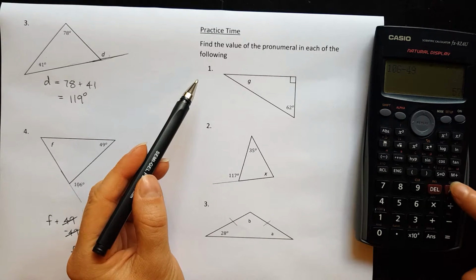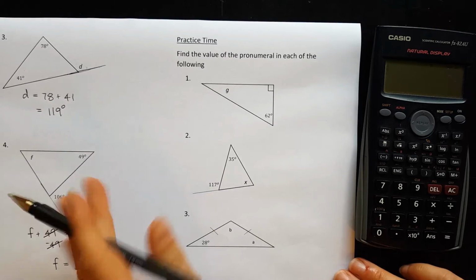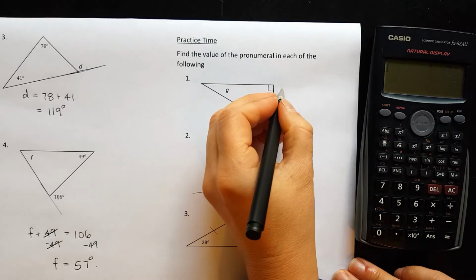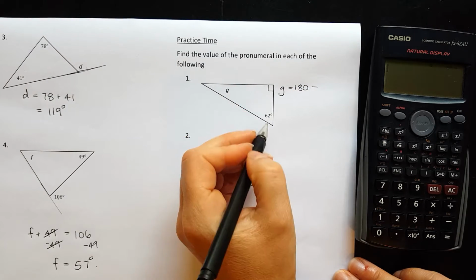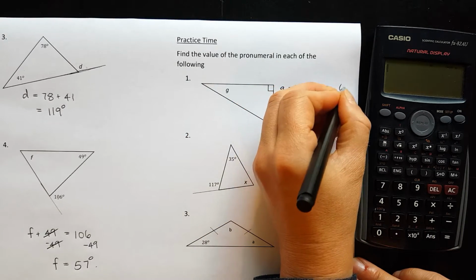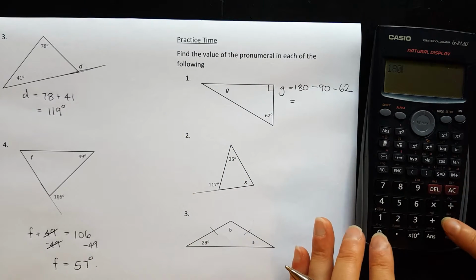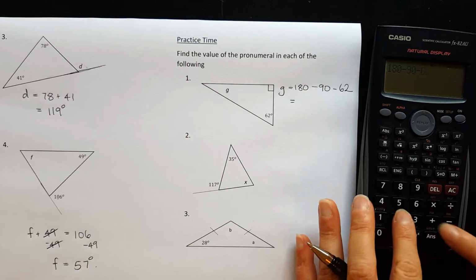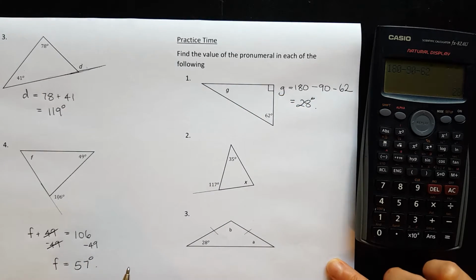Question 1. To find the value of g, I want to use the angle sum of a triangle, which is 180. Subtract off the ones I'm given. Now this is a right angle, so that's 90 degrees, and 62. So 180 minus 90 minus 62 is equal to 28 degrees.